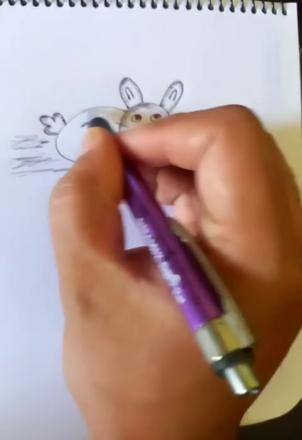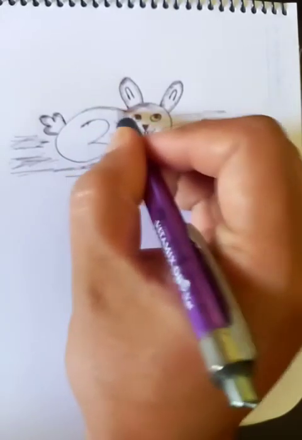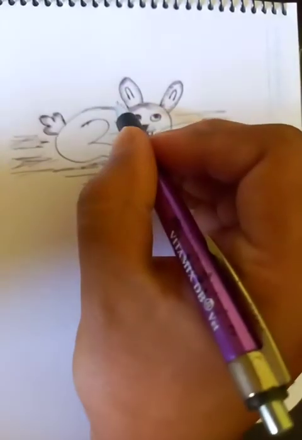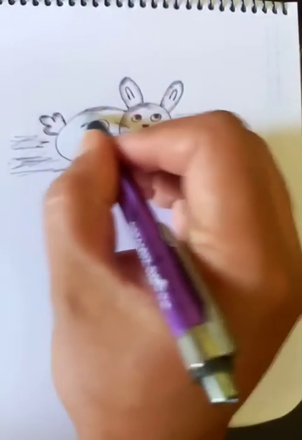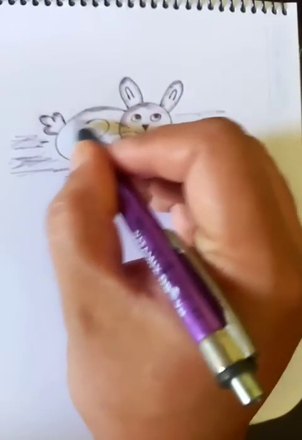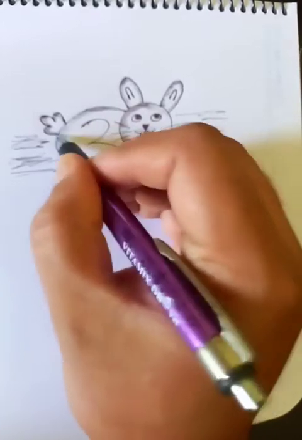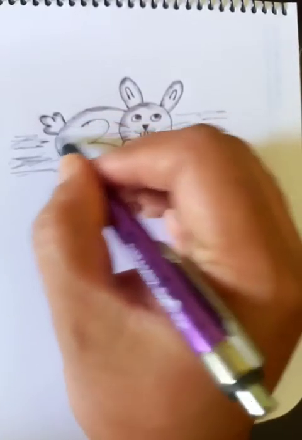So the head is almost done. Now we'll do some work on the body too. When we put some shades here, it's getting more interesting.